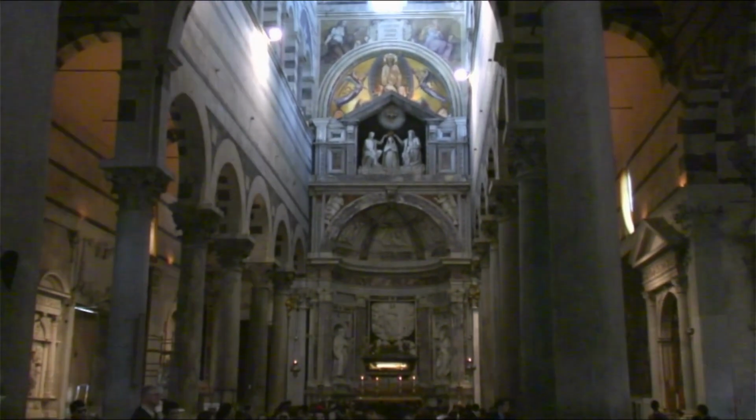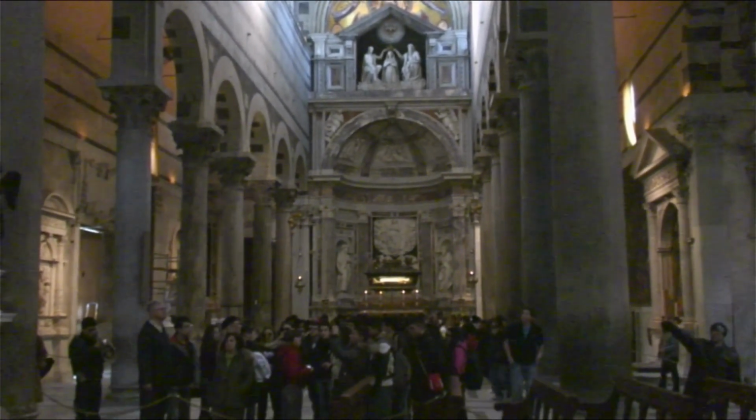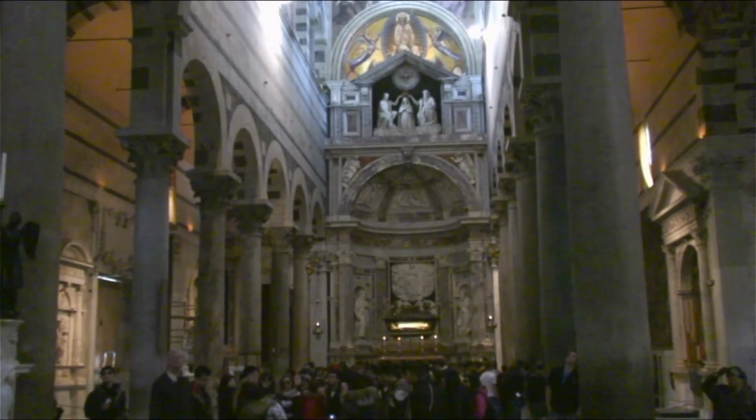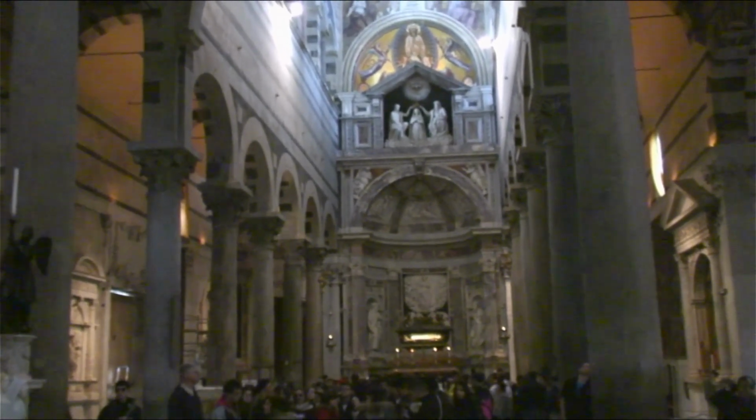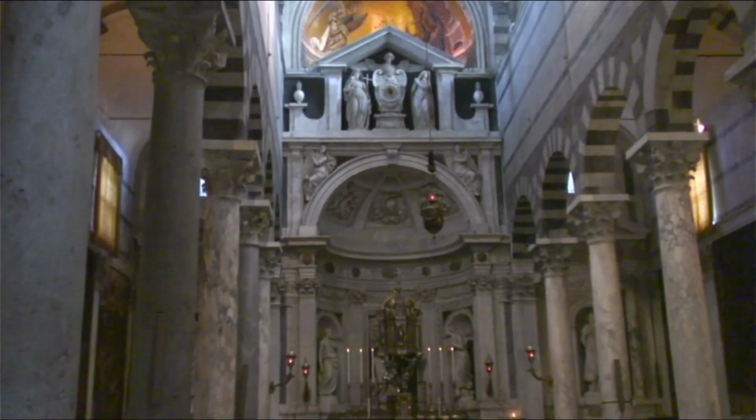These are the side naves of the church, two of them, one on either side. And this one's the other side.